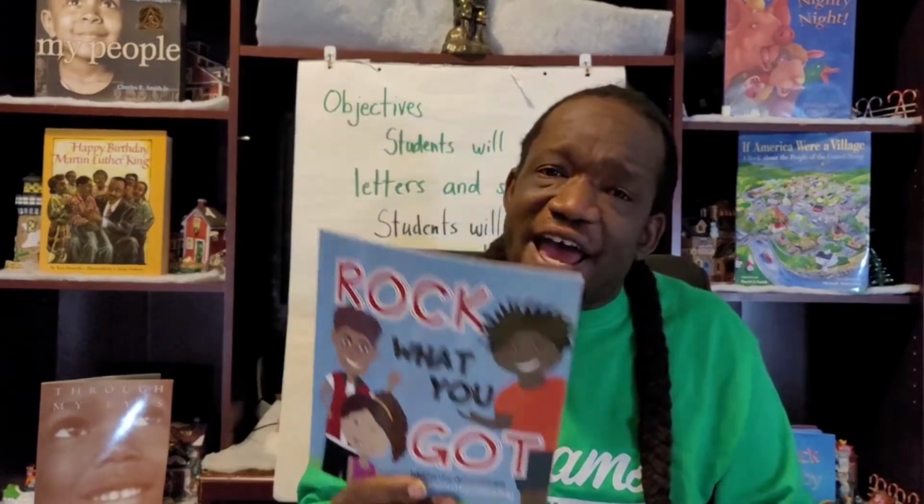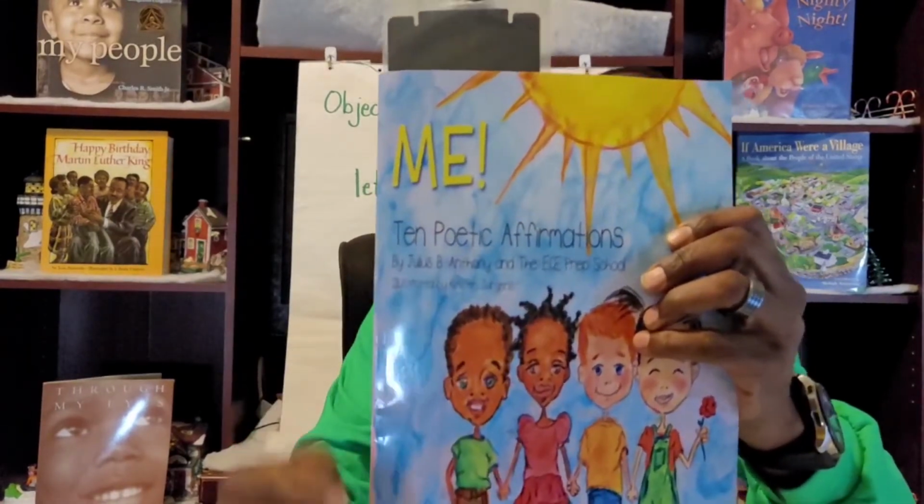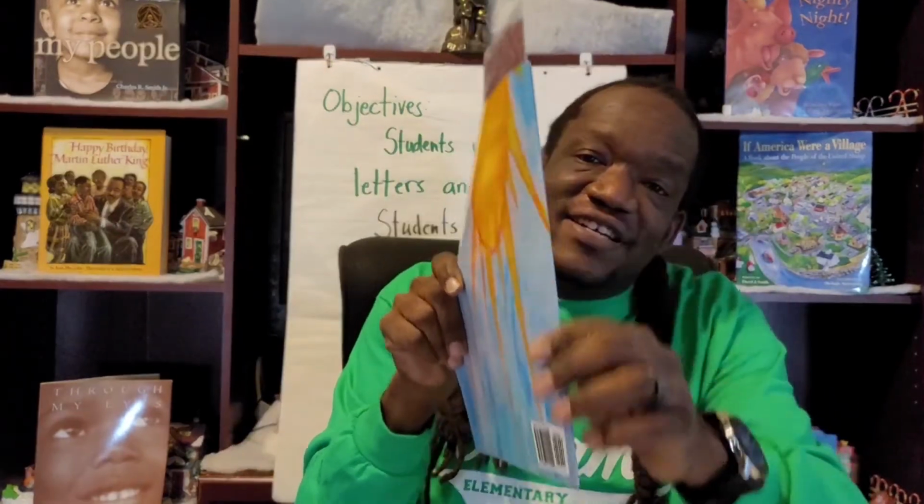We're going to read one poem out of here, and then we're going to read Rock What You Got. And then we're going to relate the two, how they are relatable, how they go together. All right. So the poem we're going to read out of here. Oh, this is the bookmark. But this is the front cover. This is the back cover. And this is the spine.